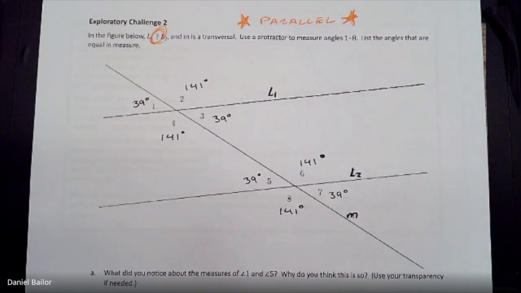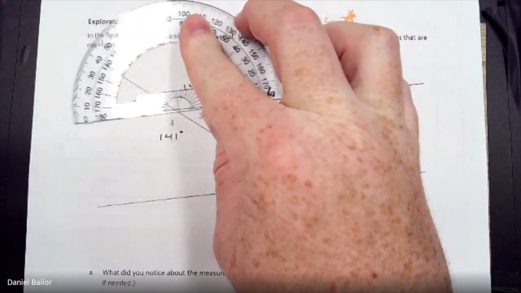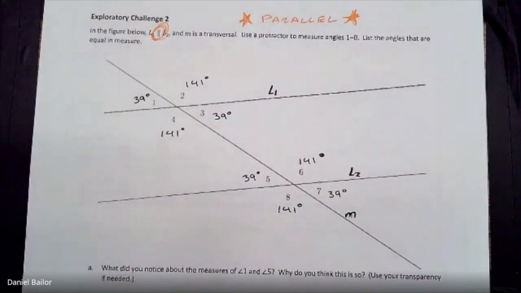Now, you might be sitting here going, wait a second, Mr. Baylor, I see a lot of coincidences. I see a pattern in the diagram. And if you don't believe me, get your protractor and you can test it. You can check all of the angles with your protractor and see how these numbers work. But let me show you the pattern for the people who might not see it.